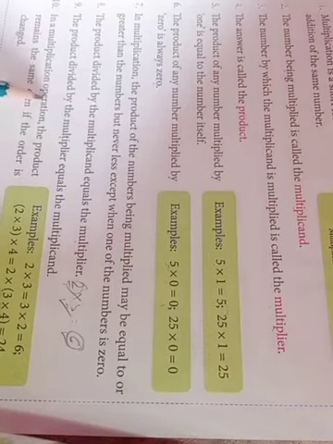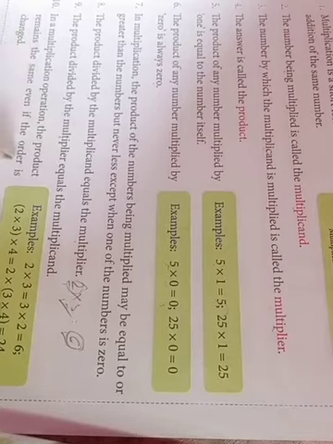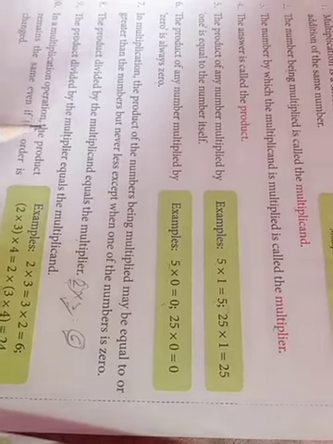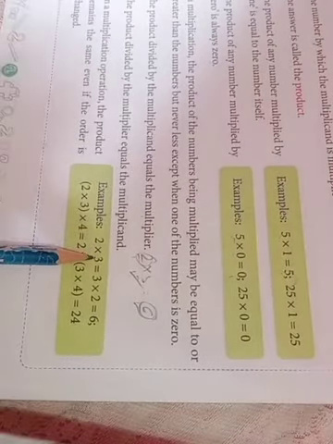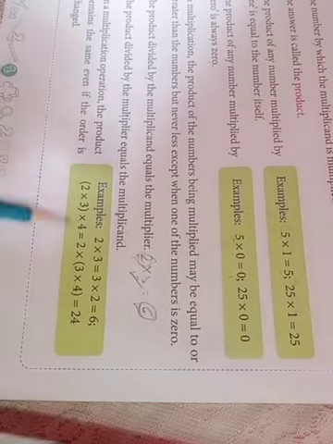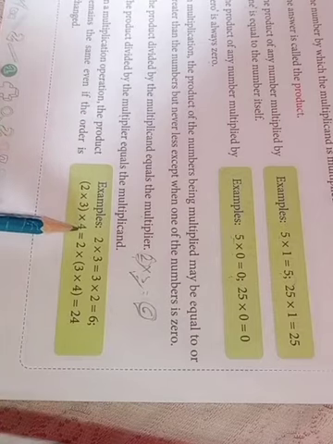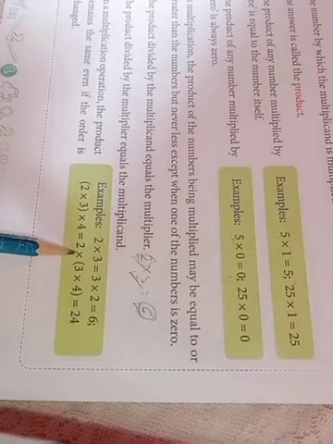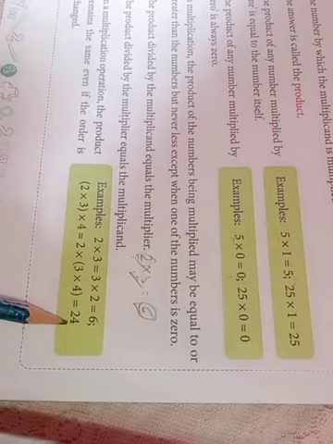In a multiplication operation, the product remains the same even if the order is changed. So here you can see 2 multiplied by 3 is equal to 3 multiplied by 2, the answer is the same. In this case also, 2 multiplied by 3 multiplied by 4 is equal to 24. It does not matter where the bracket is placed, the answer is the same.